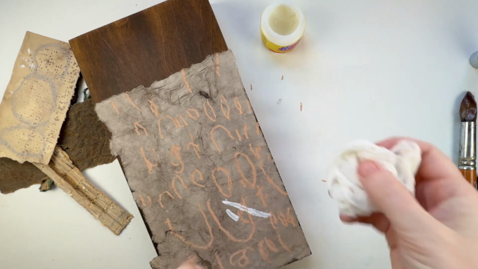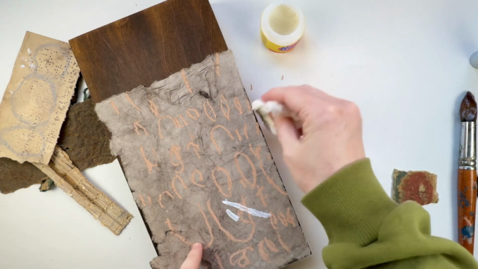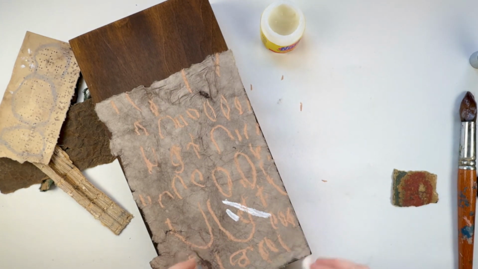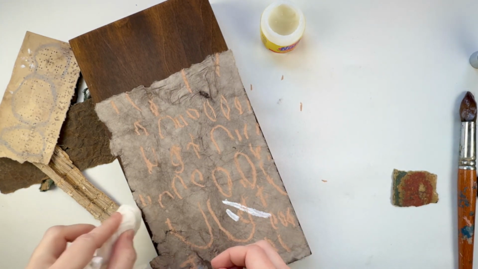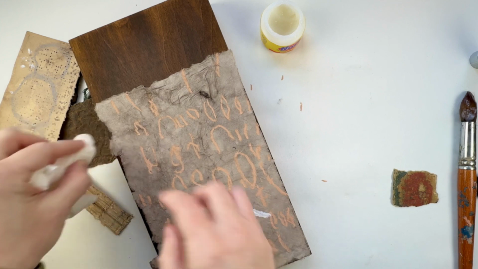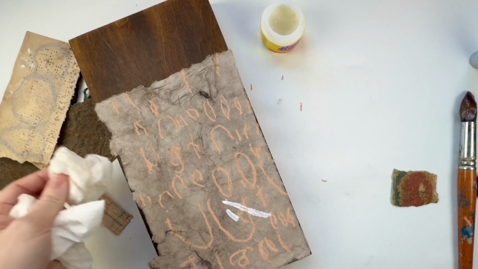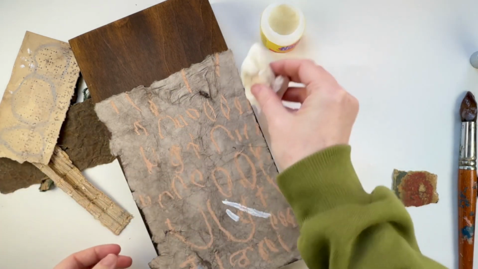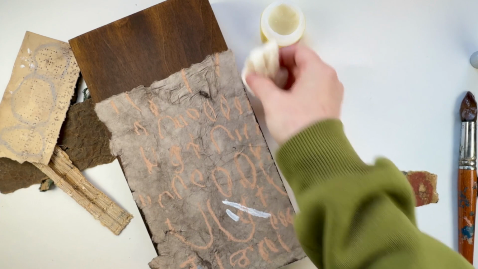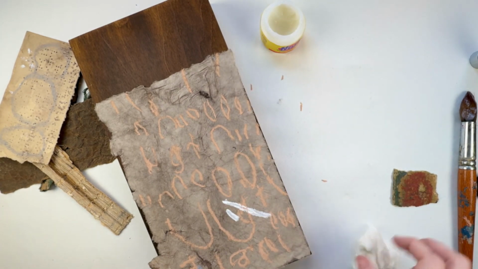And I've got a damp paper towel that I'm going to use just to clean up any glue that might have squeezed out onto the wood, because I don't want it to dry on the wood, because then that creates a different sheen in that one little area. So I want to clean up or tidy it up where I need to.